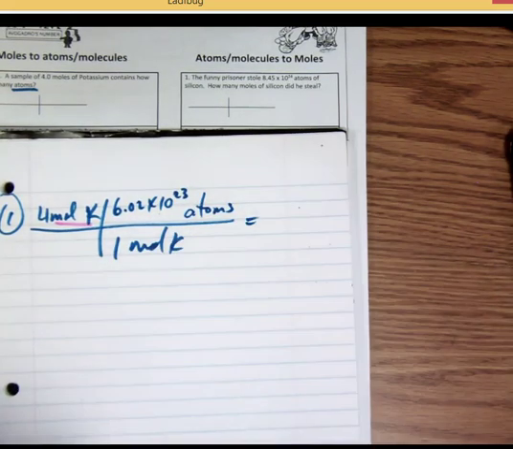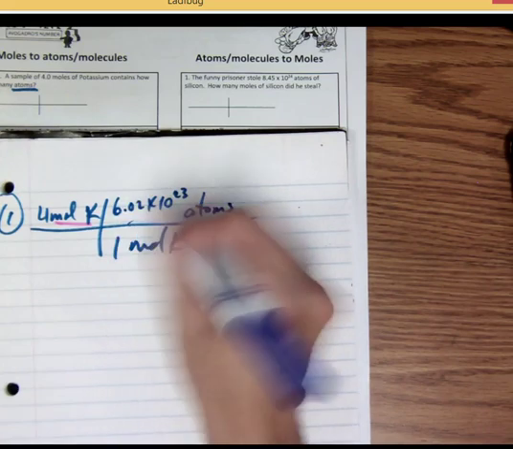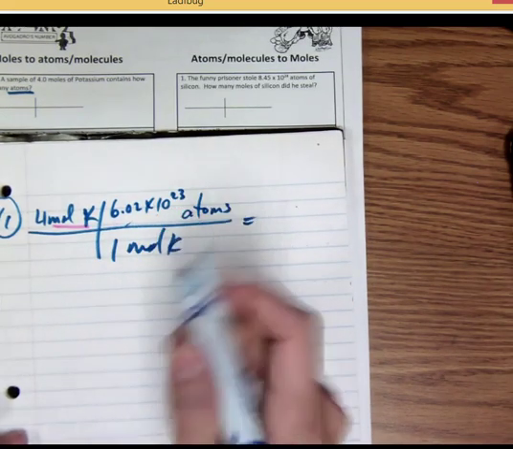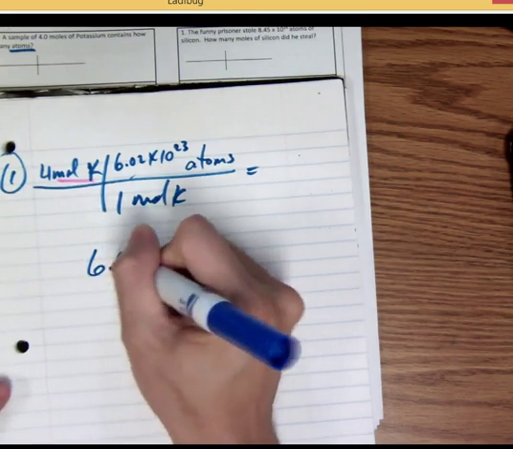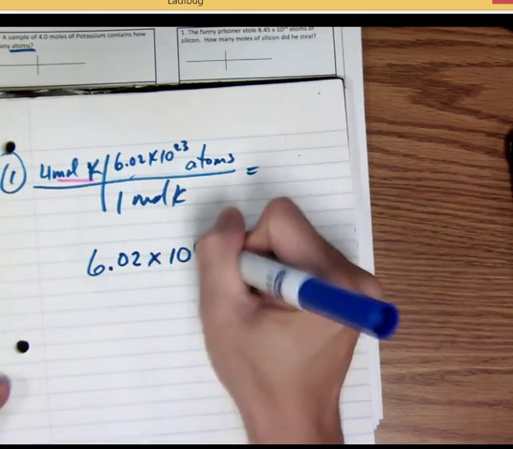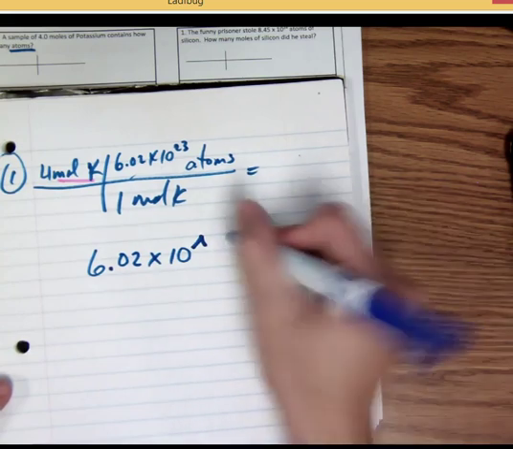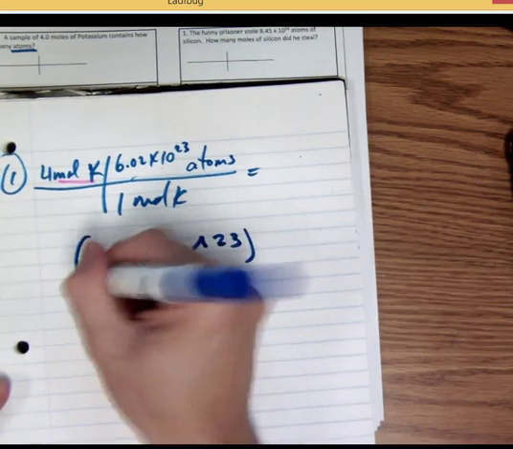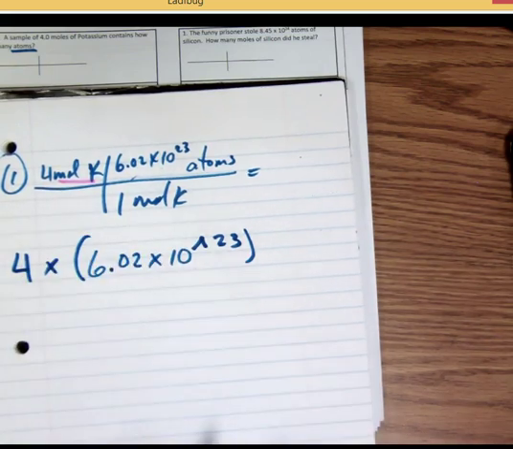Multiply the top. You have scientific notation here. So when you enter into your calculator, it's 6.02 times 10, use a little caret sign here, to 23. If you want to put this in parentheses, that's perfectly fine. You'll type it like that. 6.02 times 10 to the 23rd.